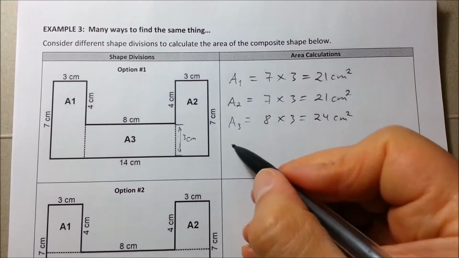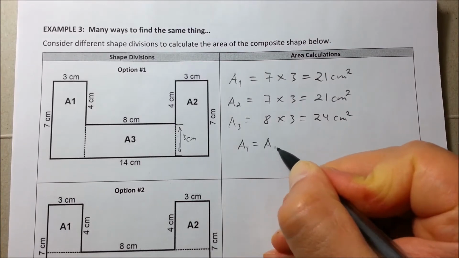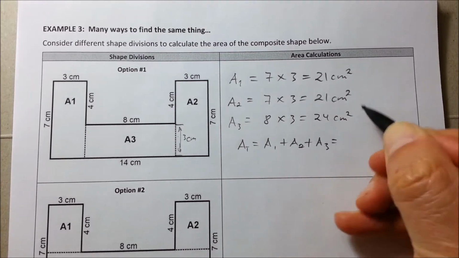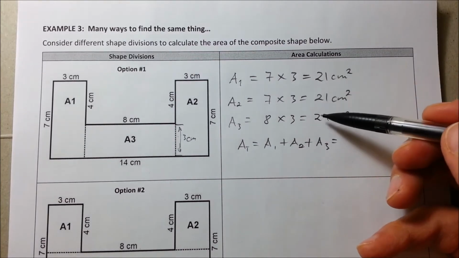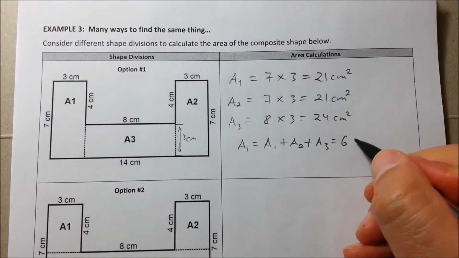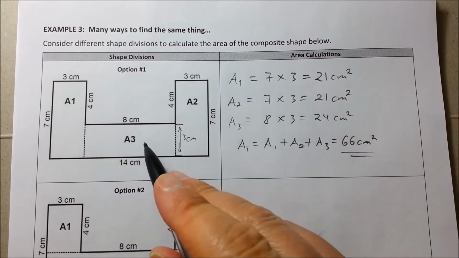Of course, when you add these three areas, the total area, AT, equals A1 plus A2 plus A3. You add these three areas, 21 plus 21 is 42, plus 24 is 66 centimeters squared. So that's the area for the shape.